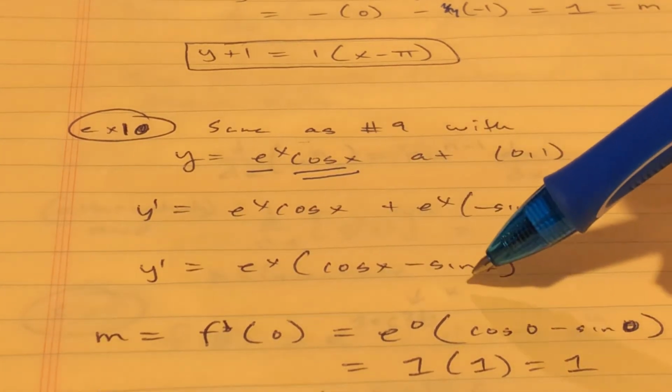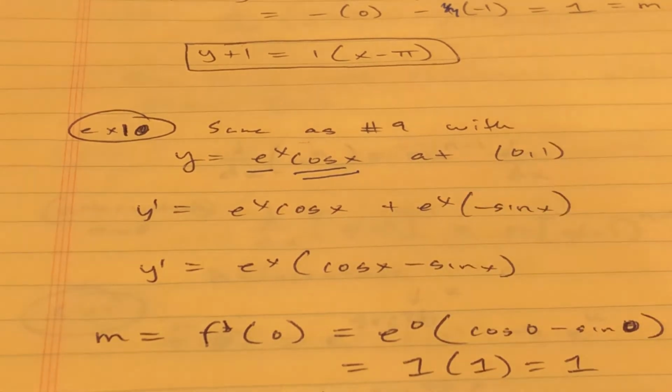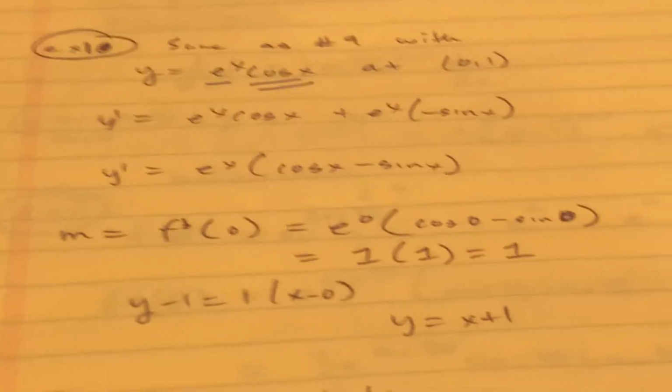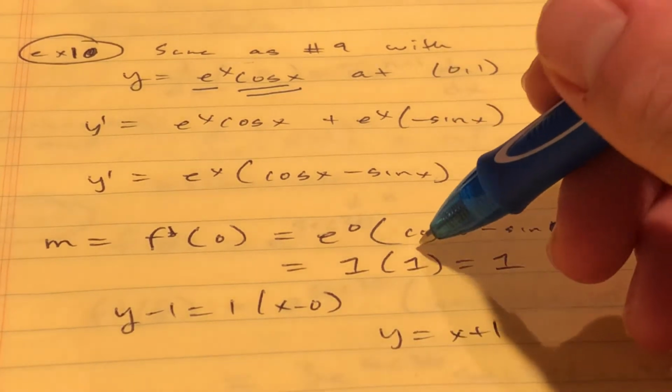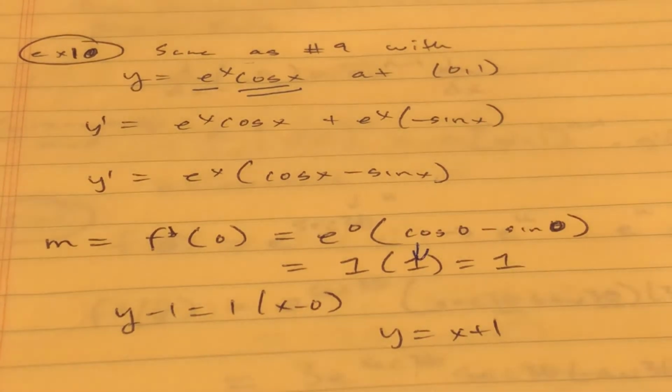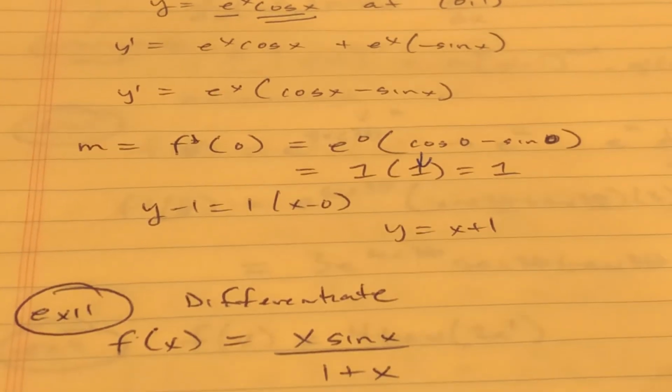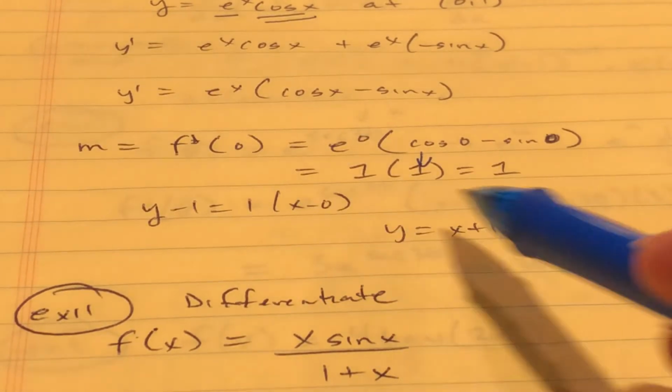Plug 0 in for x: e to the 0 times cosine 0 minus sine 0. E to the 0 is 1. Cosine 0 is 1. We got another slope of 1. You can leave your answer in that form or that form.